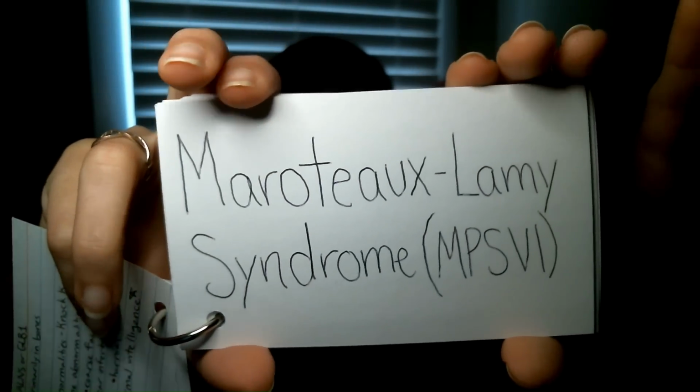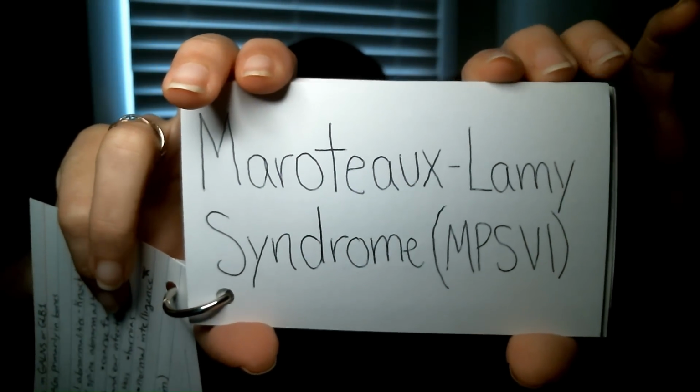I don't even know how you say this one. Maroteaux-Lamy, type 6. This one is pretty similar, but they can have cardiac conditions. Most of the other stuff is the same.